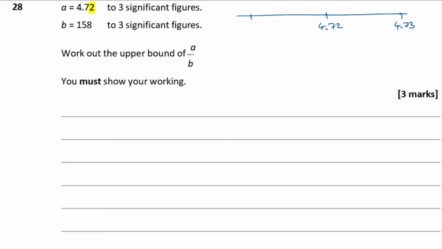1/100th down would be 4.71. So the numbers that are going to round to 4.72 are going to be halfway between those or closer, aren't they? So this range of numbers here. Okay. So the lower bound for A is going to be 4.715 because that's halfway between 4.71 and 4.72. And the upper bound is going to be 4.725 because that's halfway between 4.72 and 4.73.